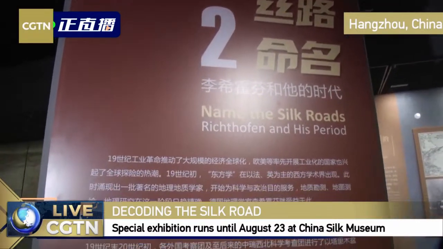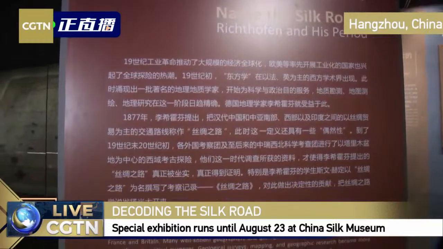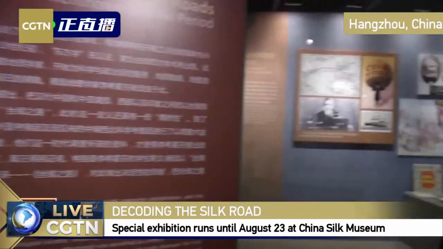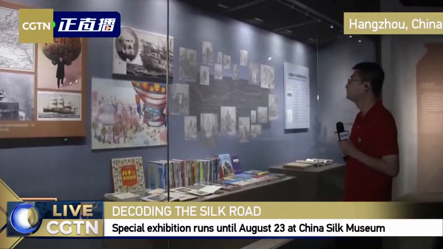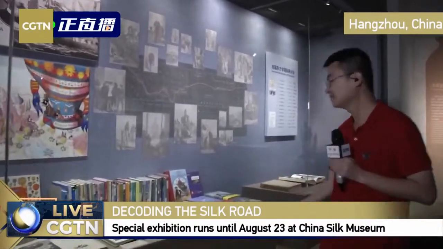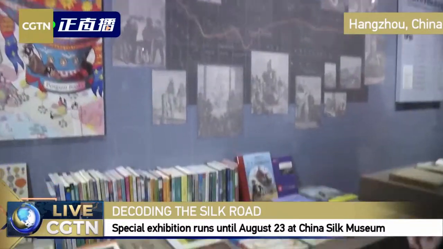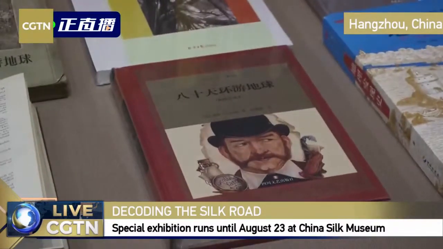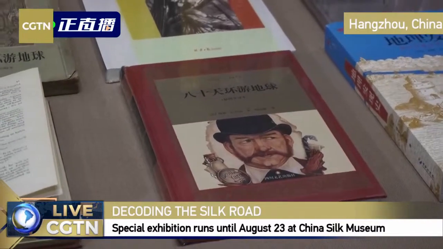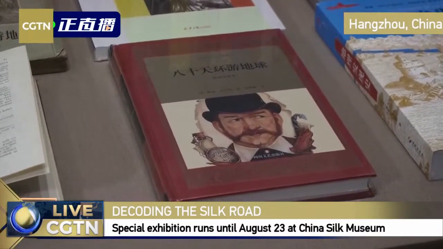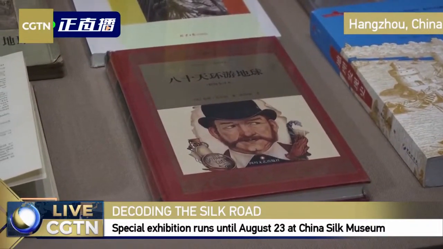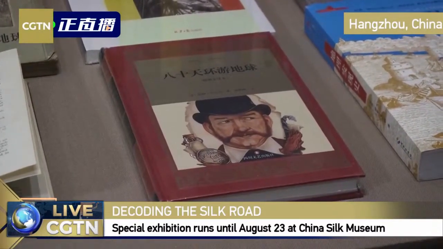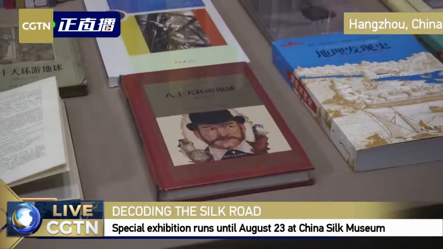So now we enter the second section, that is who named the Silk Road. Right now people are very familiar with the concept of the Silk Road, but who named the Silk Road in the first place? When we come to this section, first we found many books, and I also found a very famous book. For example, Jules Verne's novel Around the World in 80 Days. All of these are popular books.